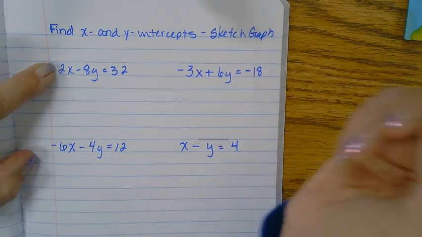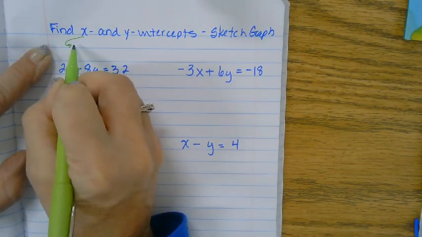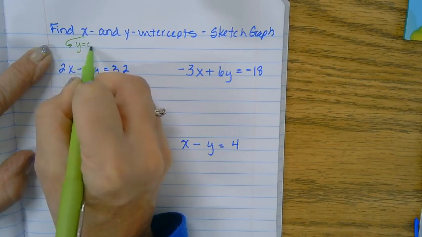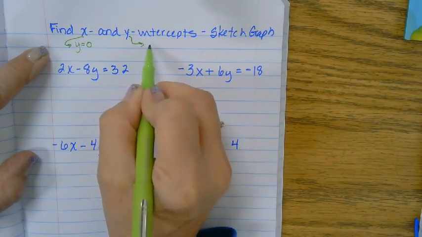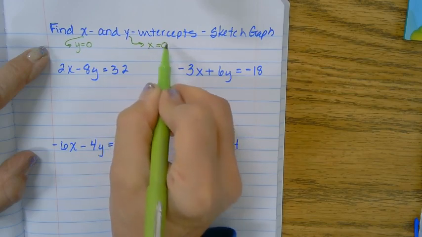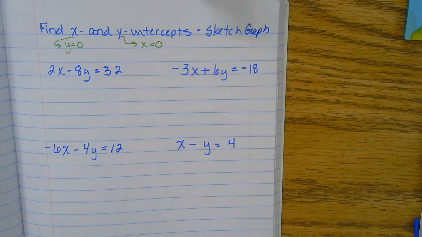So remember, to find the x-intercept, we're going to let y equal 0. And to get the y-intercept, we're going to let x equal 0. So if you just remember, when you're graphing with x and y intercepts, you do one of each, right? Plug in 0 for the x one time, 0 for the y the other time. You're going to get your 2 points where it crosses the x and y axis.